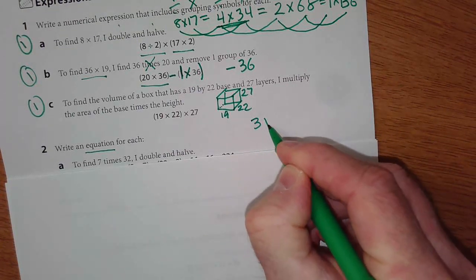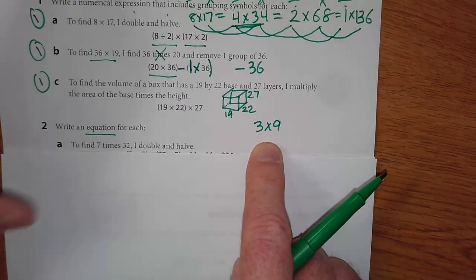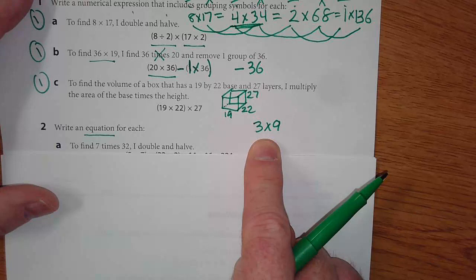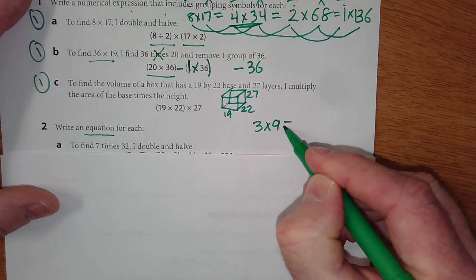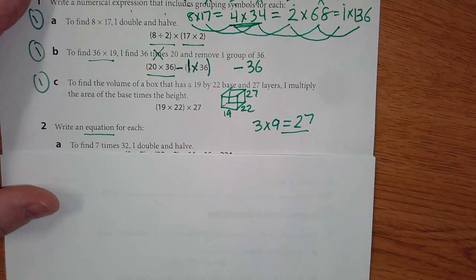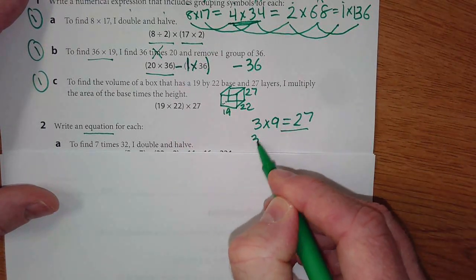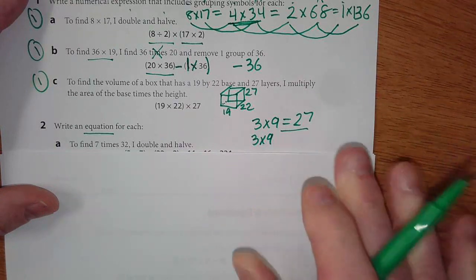Take a look right now. This is a what? Expression. There's no answer. There's no equal sign. If I do this, now it's an equation because it has the equal symbol and the solution. If I do this, look again. 3 times 9, that's called a what?